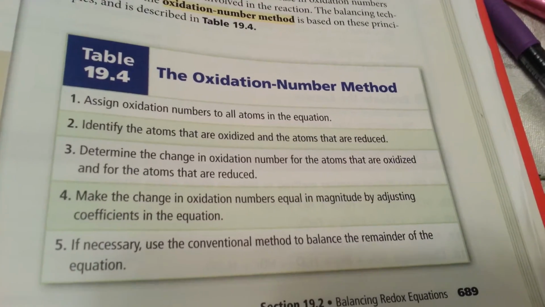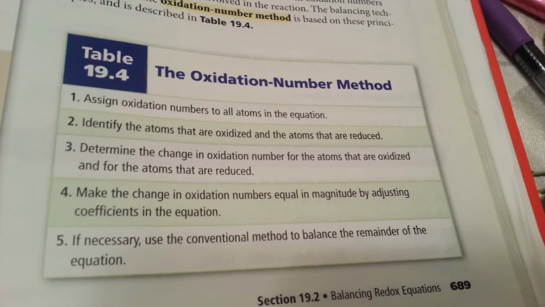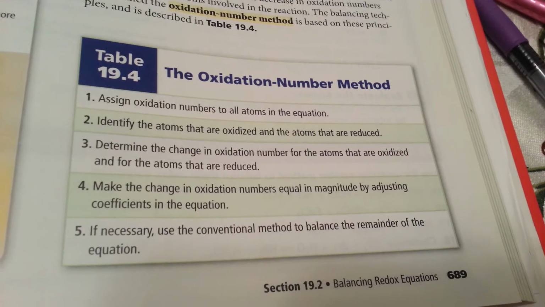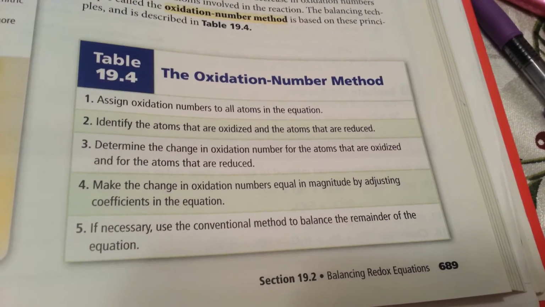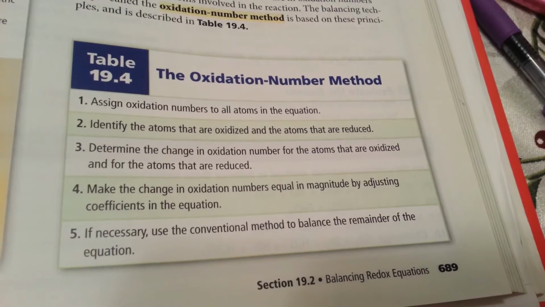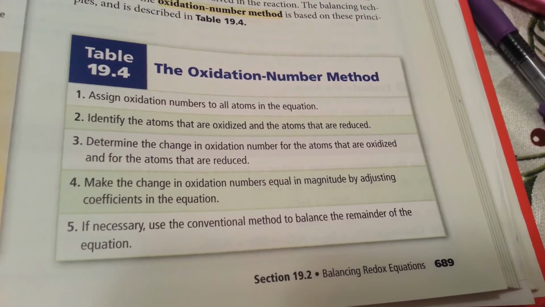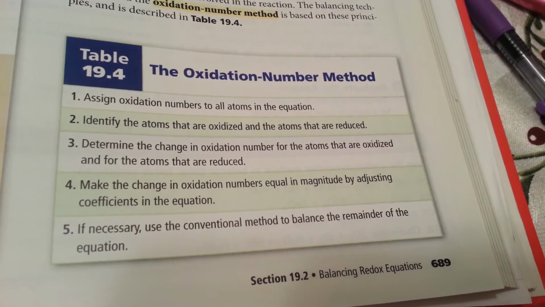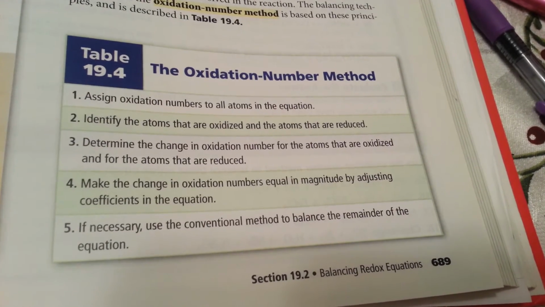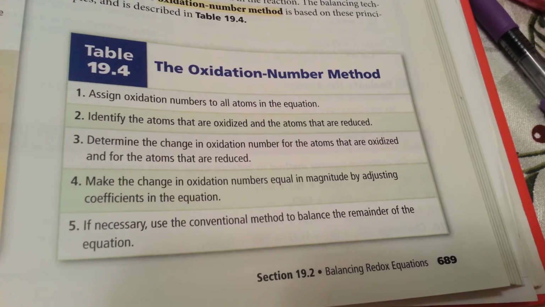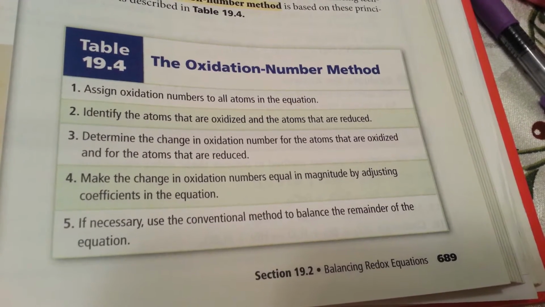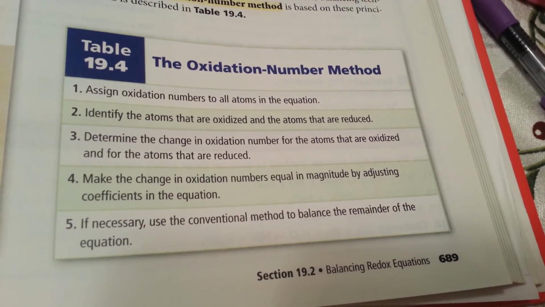Now, in the packet that you received in class, and also if you're watching online, these are the basic steps to balancing a redox reaction using the oxidation number method. We will be discussing the secondary method using the half-life equation in the next video. So the first step is to assign oxidation numbers to all atoms in the equation.